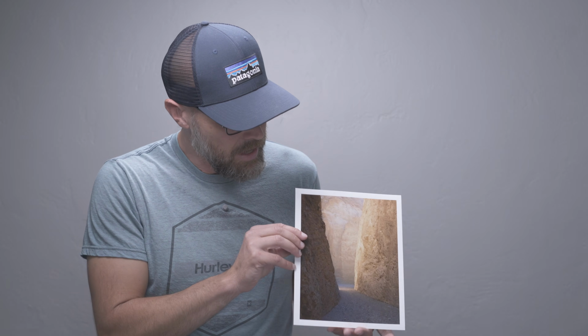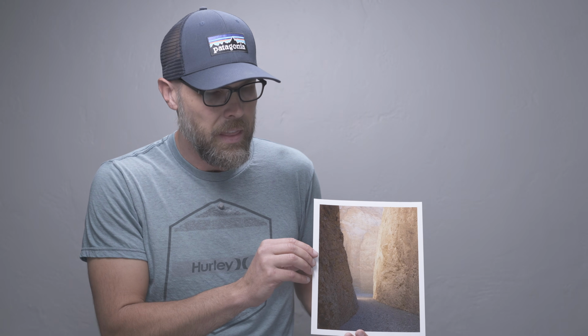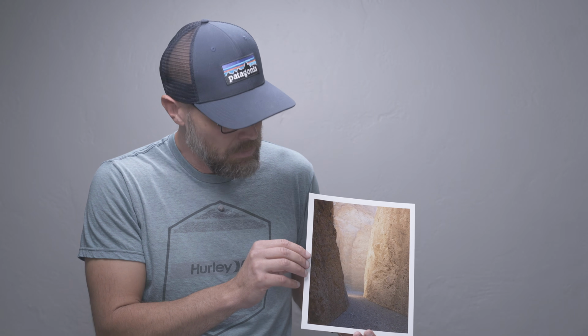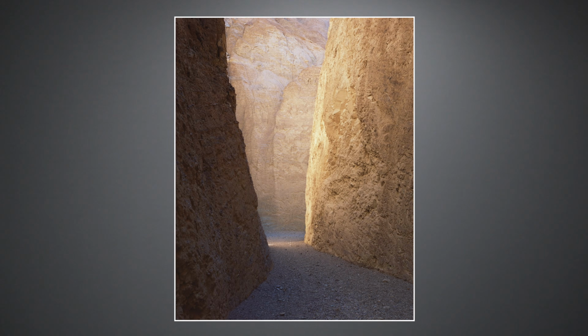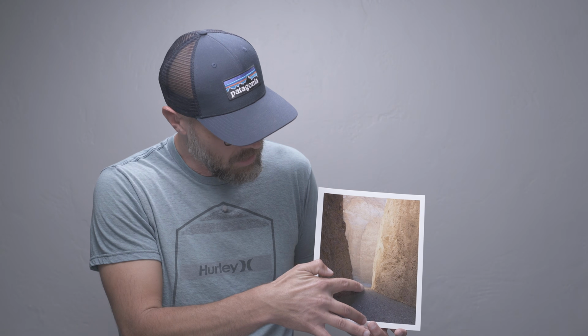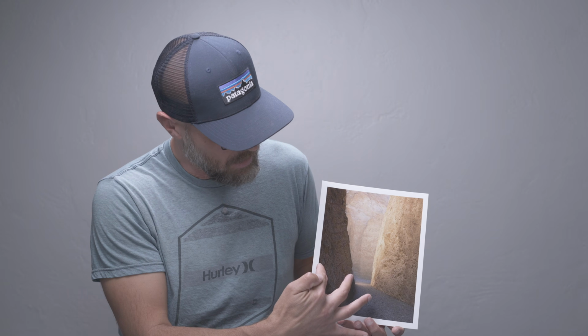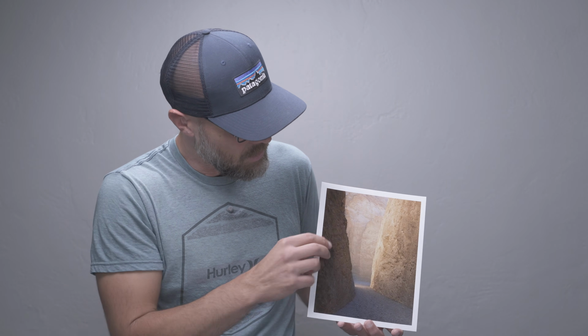Let's look at this one. So here we have a canyon scene in Death Valley, and this is a very simple image on first glance, but there's a lot of debating I did on this one when setting up this composition. So I want you to look at this distance here, which is about the same as that distance there, about the same distance as that distance there, and that distance there.